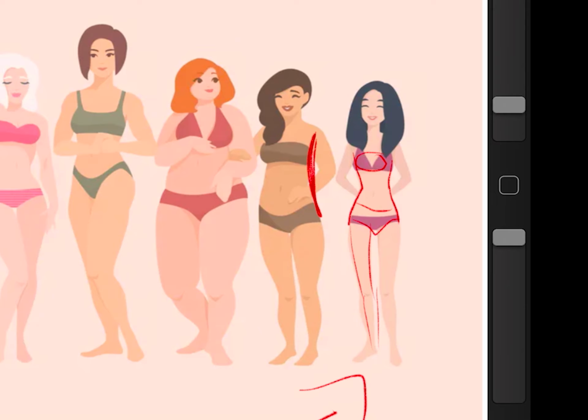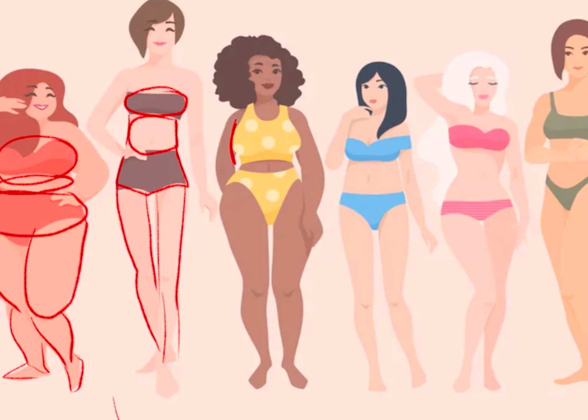Her torso is quite long compared to her legs, which are a lot shorter. And then if you compare her character to this character in yellow over here, this character's body has a much shorter torso compared to her long legs. So that's another way that we can change that up a bit.